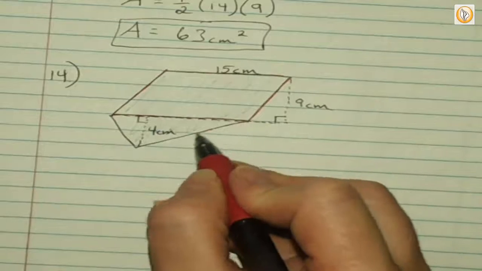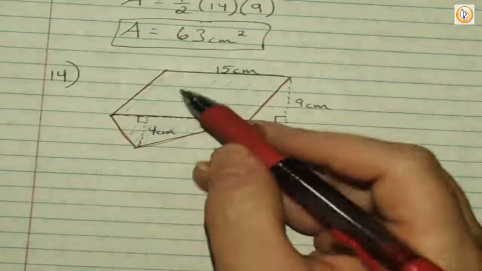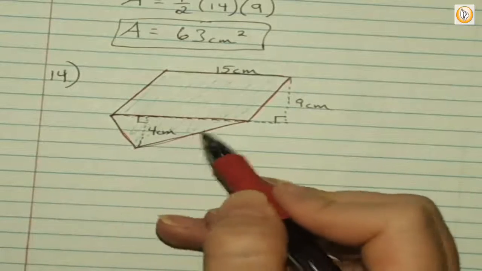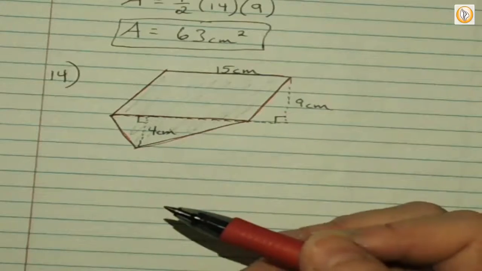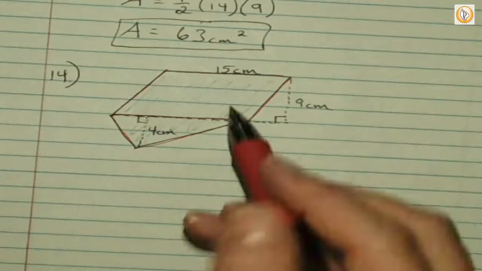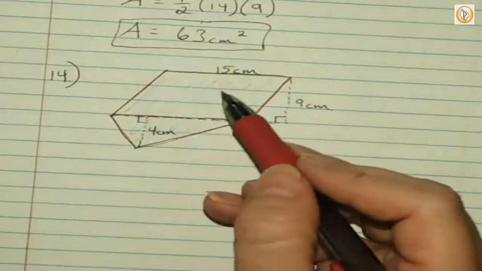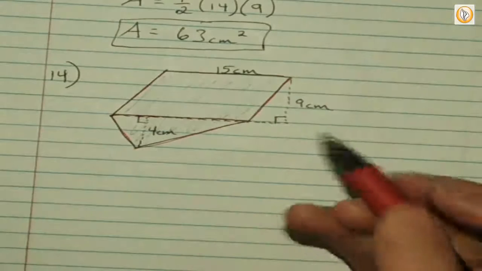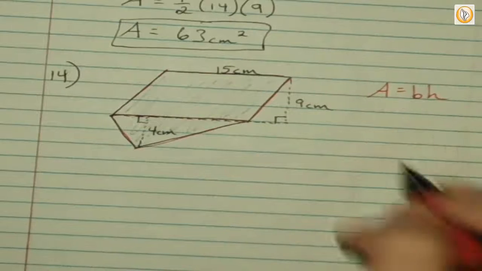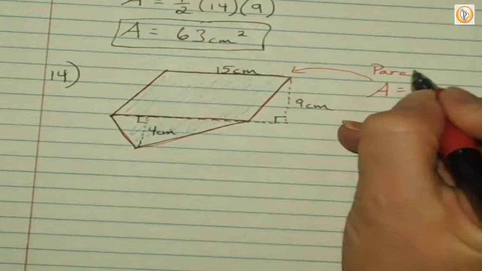This right here is a triangle. So if you break it down, find the area of the parallelogram and then find the area of the triangle, add the two together, you'll get the area of the whole thing. So, what is the formula for trying to find the area of a parallelogram? A equals base times height. That's right, because it's a parallelogram.